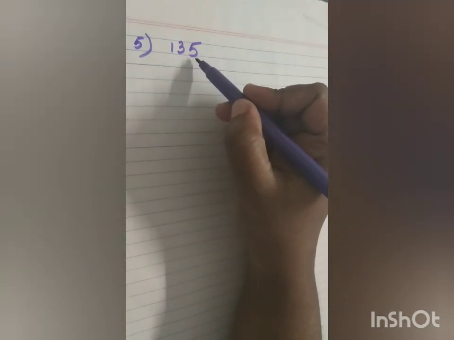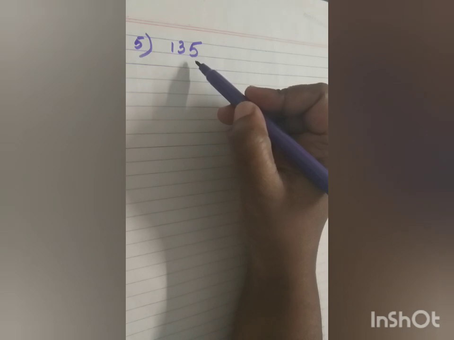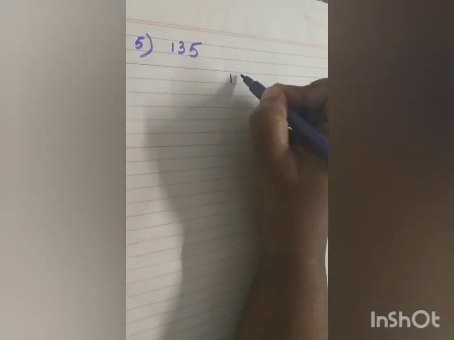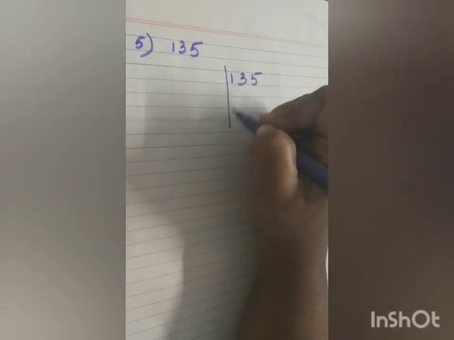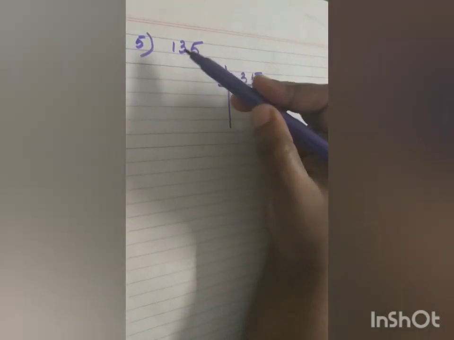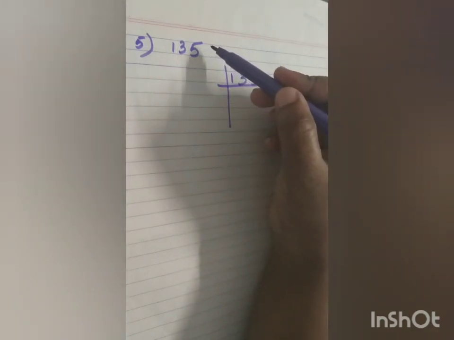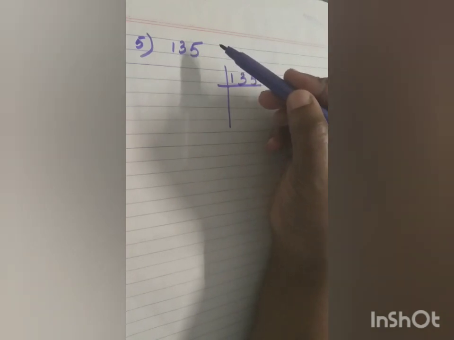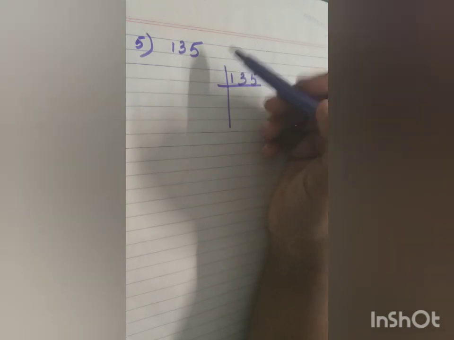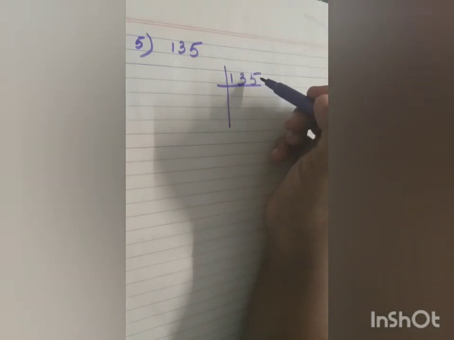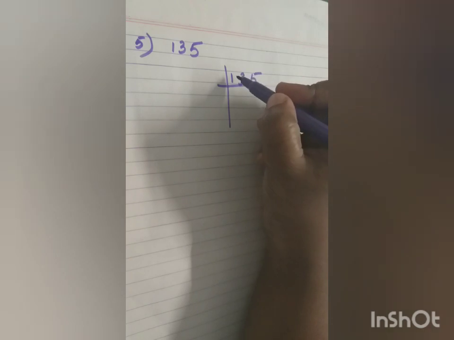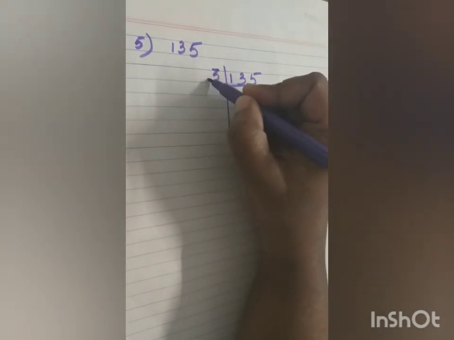So our next number is 135. 135 is divisible by 5 because the number is ending with 5. It is also divisible by one more number, children. Can you guess which prime number it is? Just add the digits. 1 plus 3 plus 5 is 9. We are getting the sum of the digits as 9. 9 is divisible by 3, isn't it? So therefore, we can say that 135 is also divisible by 3. So we can take 5 or 3. Now I am taking 3.